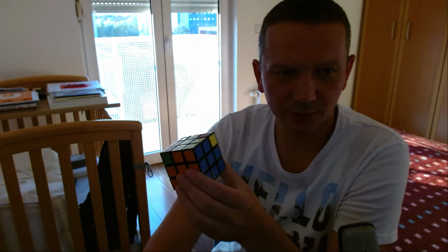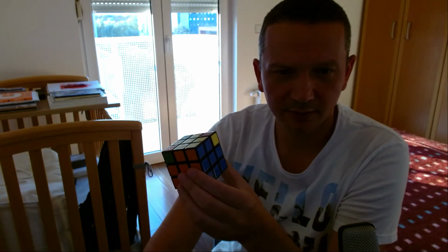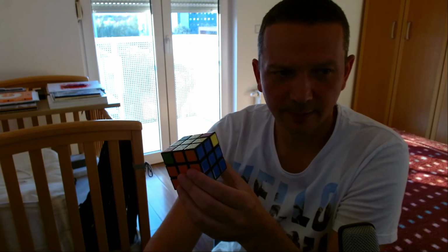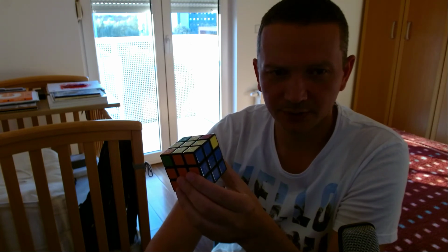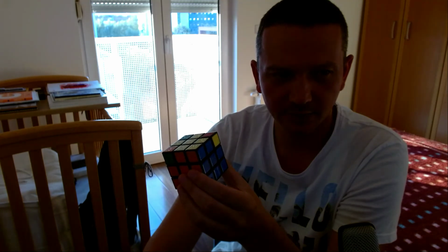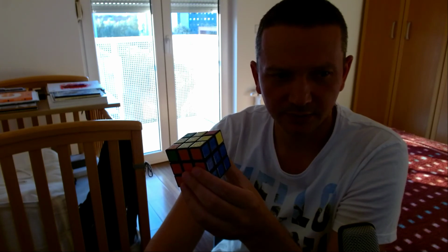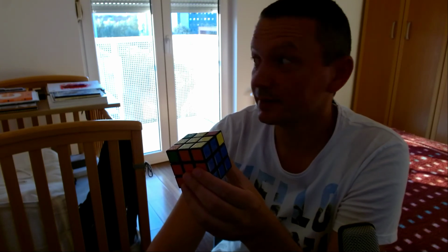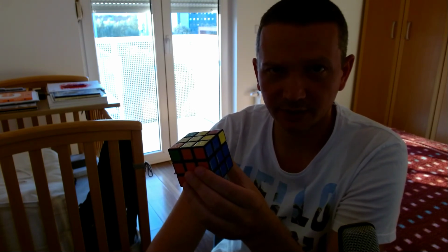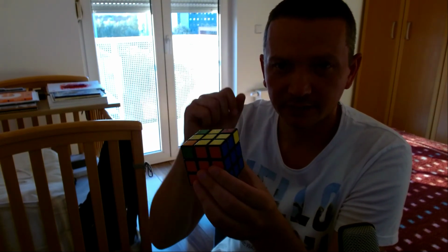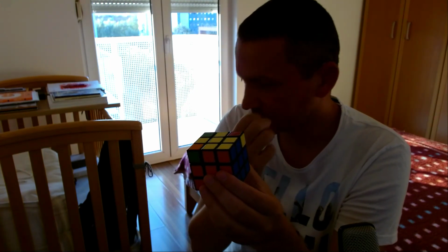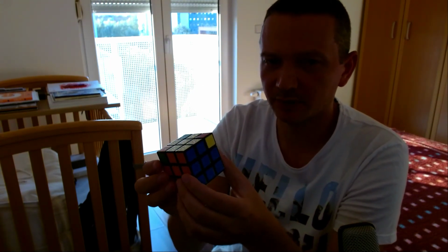I shall try to give it some more light, but it doesn't help much. Maybe I don't have enough light in the room, and actually the camera is oriented down. Sorry, but I hope it will be visible enough.